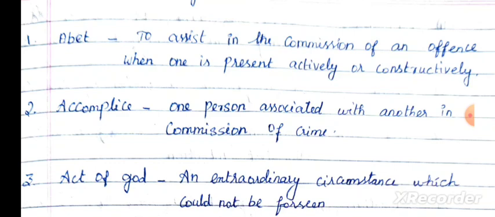Next one is act of God, an extraordinary circumstance which could not be foreseen. So human beings cannot anticipate this circumstance, it will happen. That is act of God.